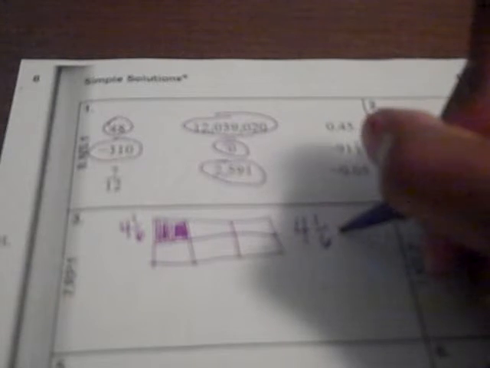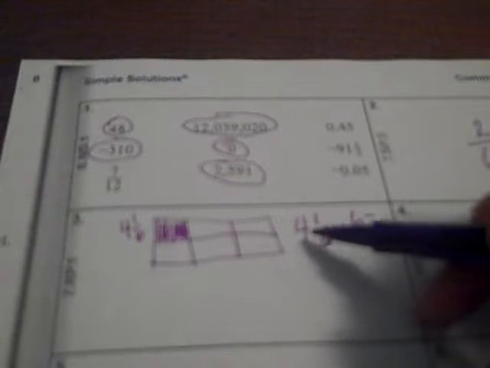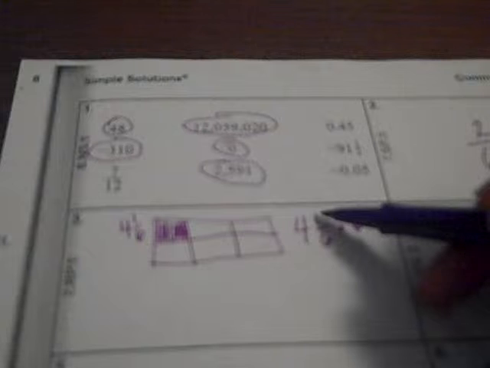So that's 4 1/6 times 6. I'm going to change both of these into fractions. 6 times 4 is 24, plus 1 is 25. And I keep my denominator of 6. And I'm multiplying. The whole number of 6, I change it into a fraction by placing it over 1. And I multiply.